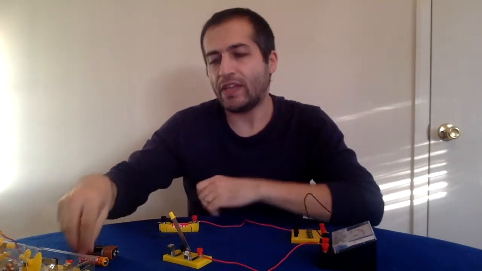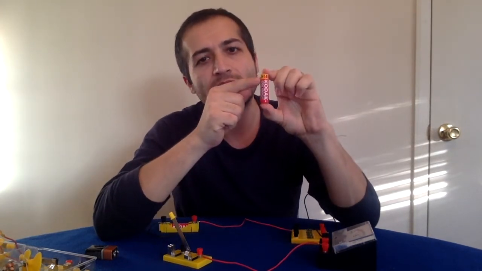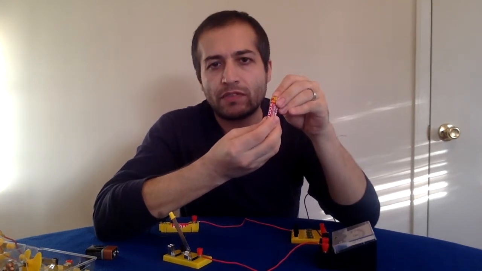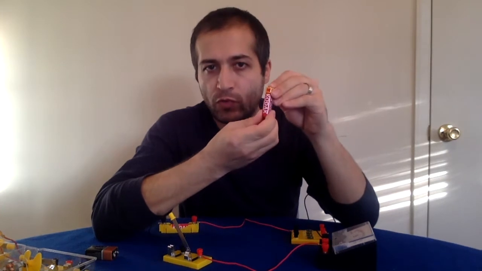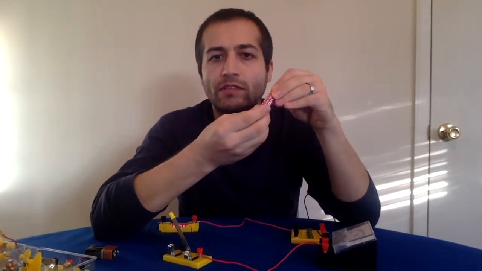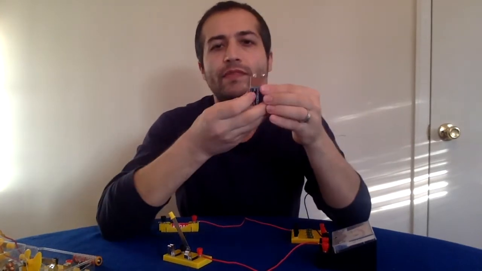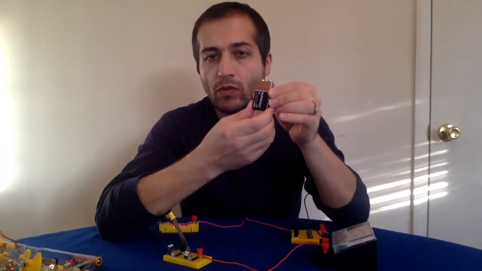For example, this battery has two terminals which are labeled as positive and negative. The potential difference, or in other words, the voltage, is 1.5 volts for this battery, which is also labeled. On the other hand, this battery has a potential difference of 9 volts.